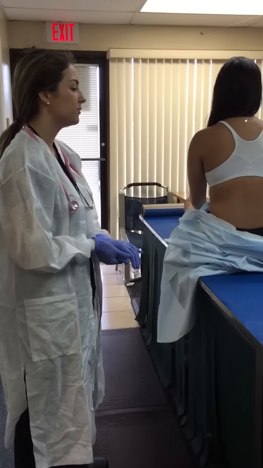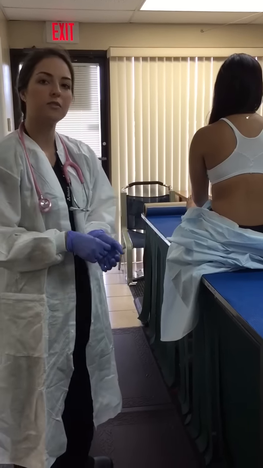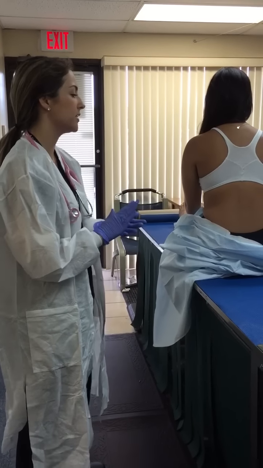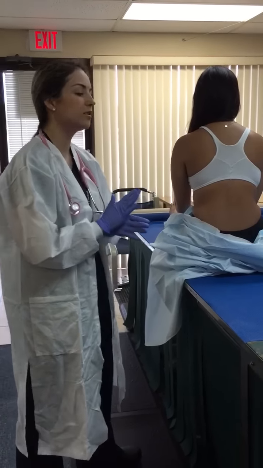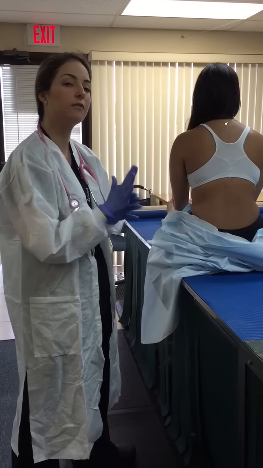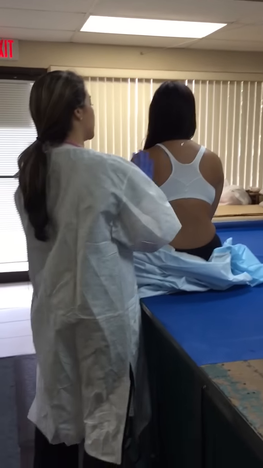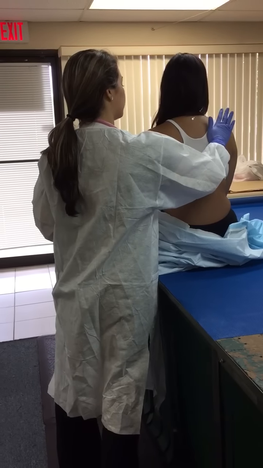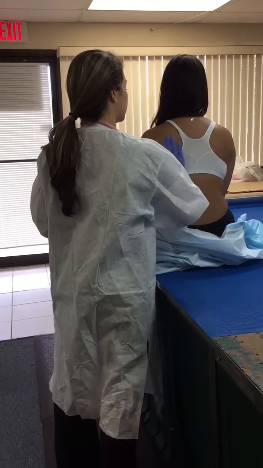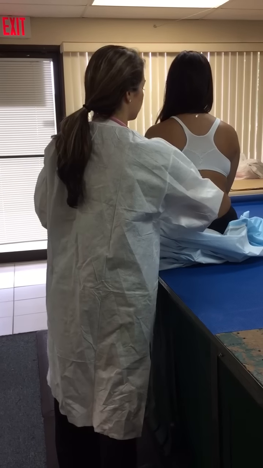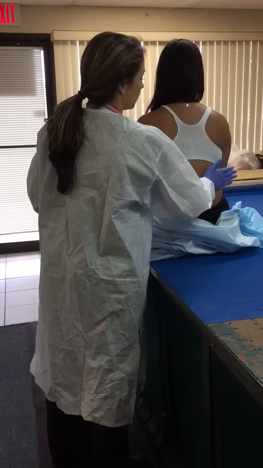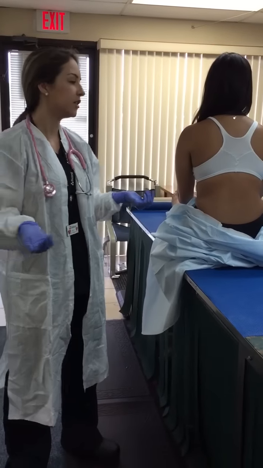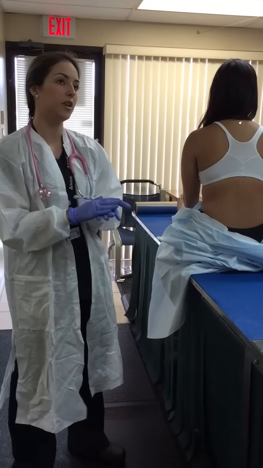So next I am going to do the tactile fremitus, which is the vibrations. I'm going to palpate in a couple different areas around her lung bases, and just make sure that I hear her say 99, and I feel the vibrations on my hand. So I'll have you say 99 every time you feel my hand. 99, 99, 99. Perfect, I did feel the vibrations throughout the whole thing.